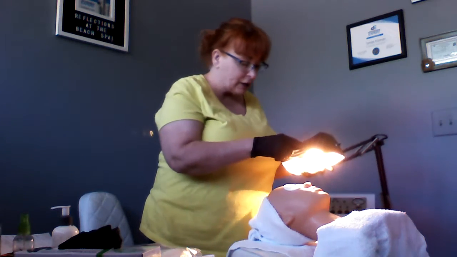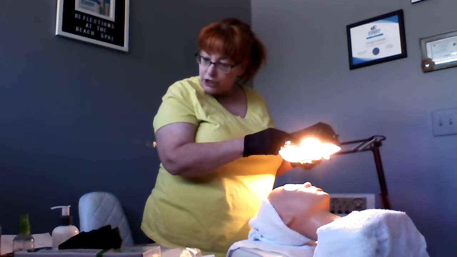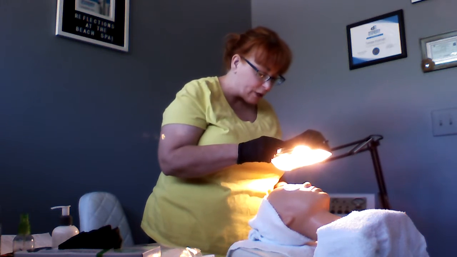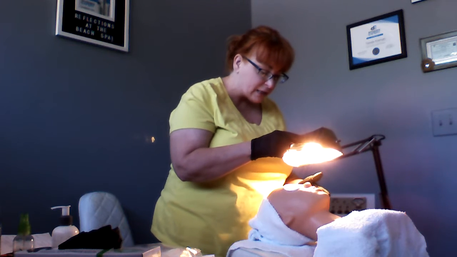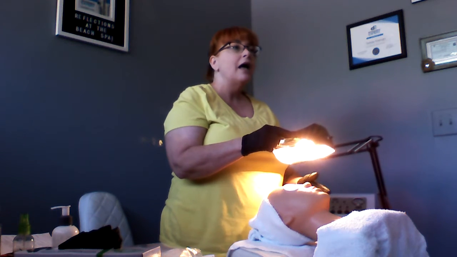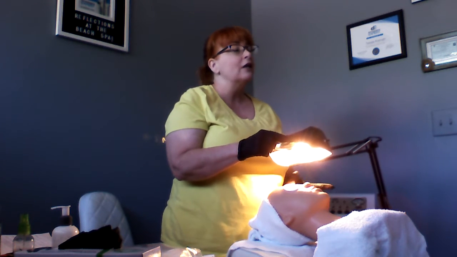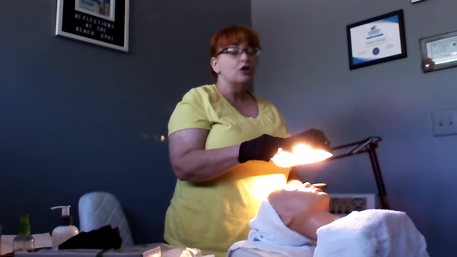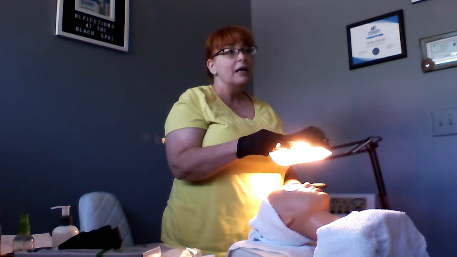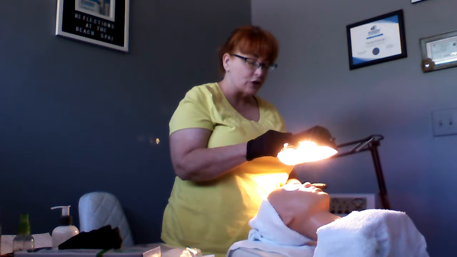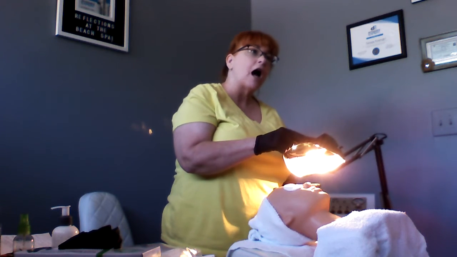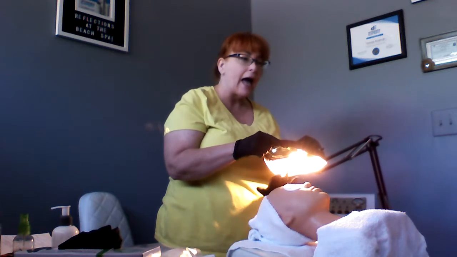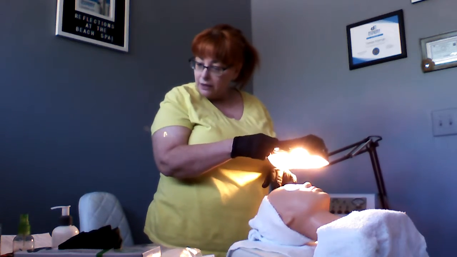So upon looking for dehydration, I'm looking to see if there's any lack of moisture. Now, I do know that my client has dry skin at this point. Dry skin and dehydrated skin are two different things. Dry skin is lacking sebum. Dehydrated skin is lacking moisture. So not only does my client have dry skin, but she also, I can see, has dehydrated skin.